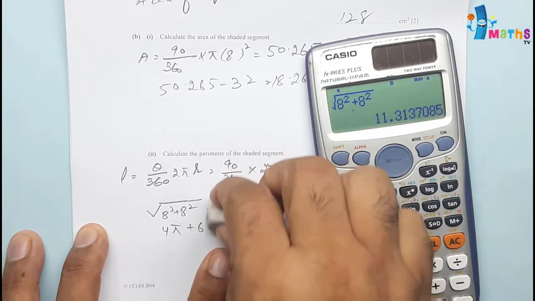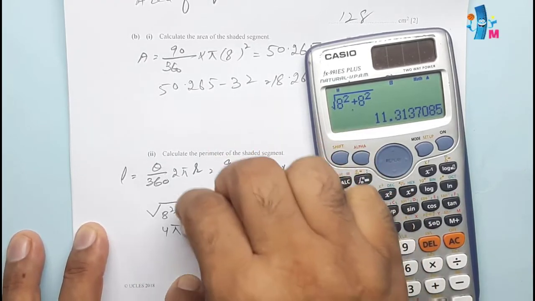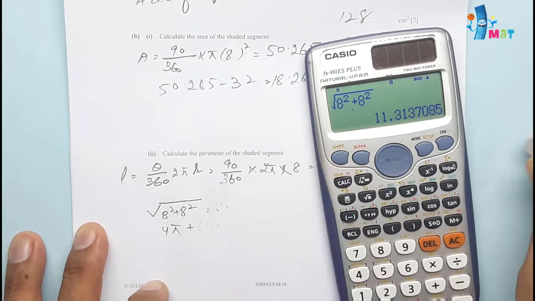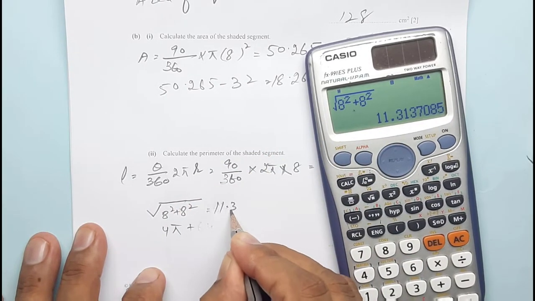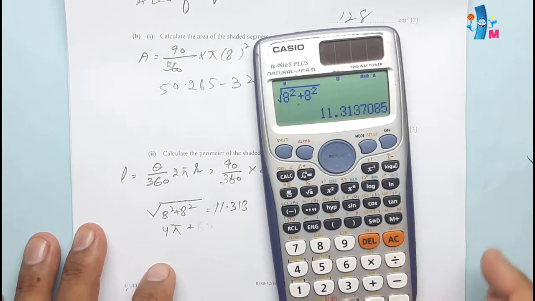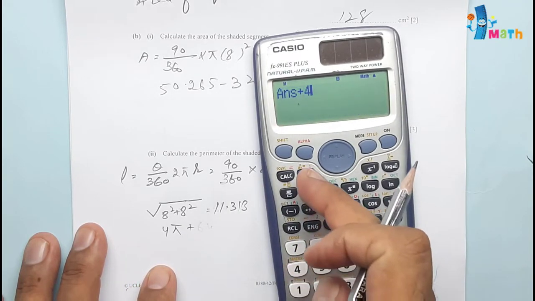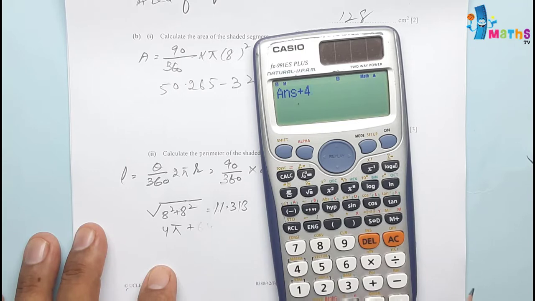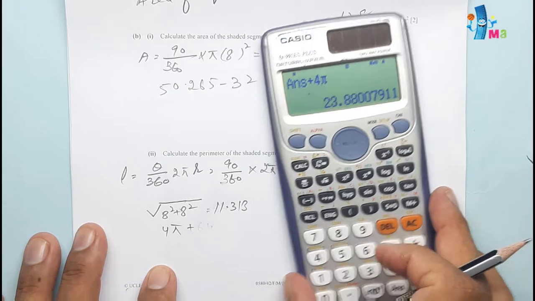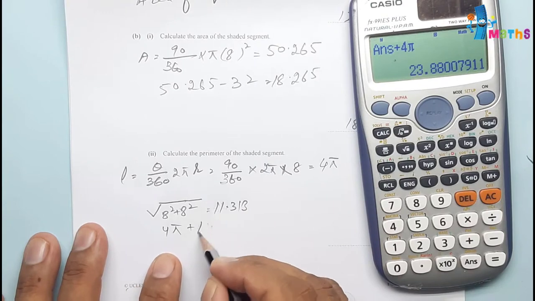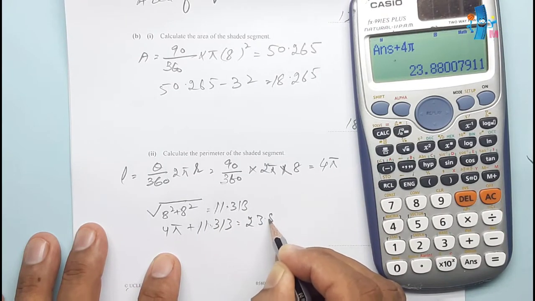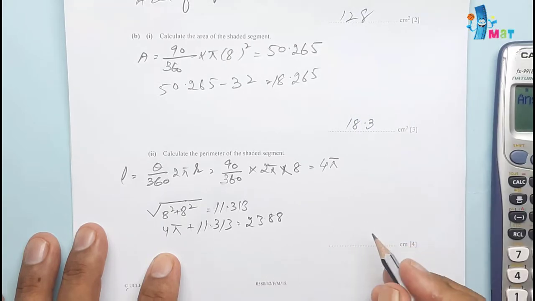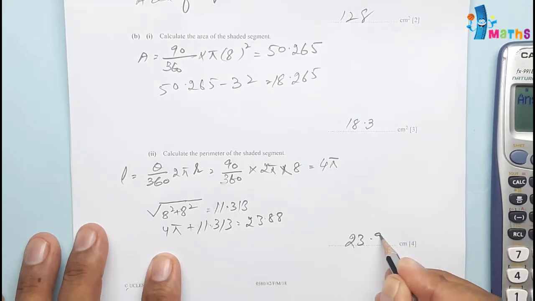So we will erase this and rewrite: 11.313 plus 4 pi. 4 pi will be this one, so it is equal to 23.88. Now this is correct, 23.88, and we can write the answer as 23.9.